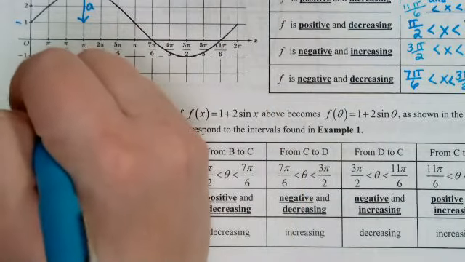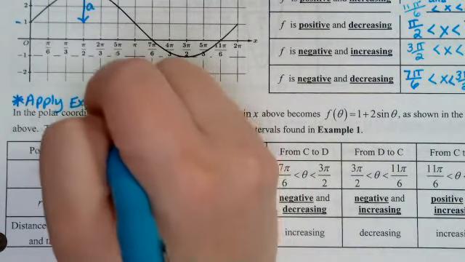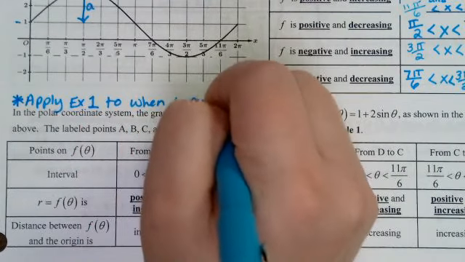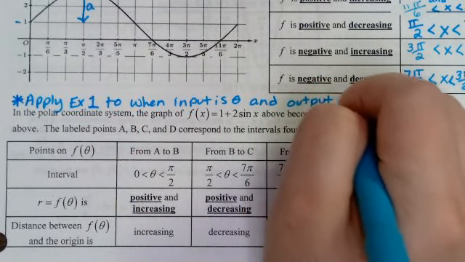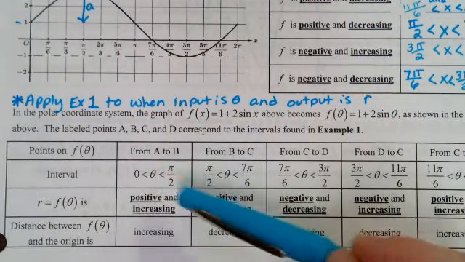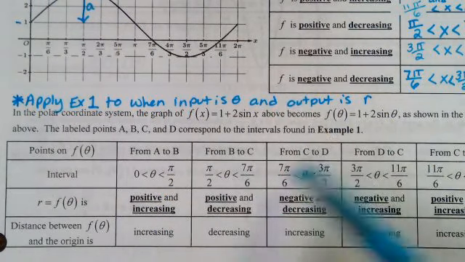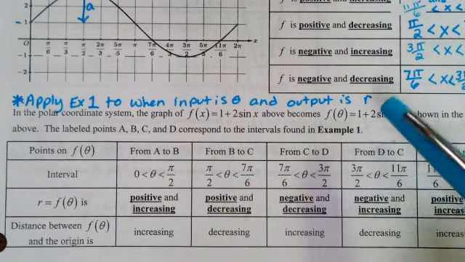This is saying we're applying example 1 to when input is theta and output is r. Okay, so this is just putting it back in polar, but what I want you to do is compare these. The intervals that we had above correspond with the intervals that you're seeing in here. Okay, they're talking about in this little situation, they said polar coordinate system, we've got this equation, they put it in polar form.